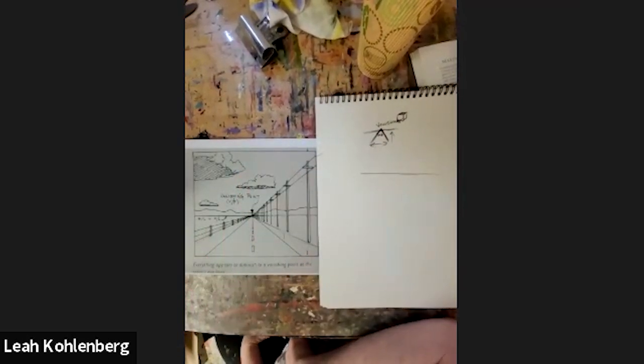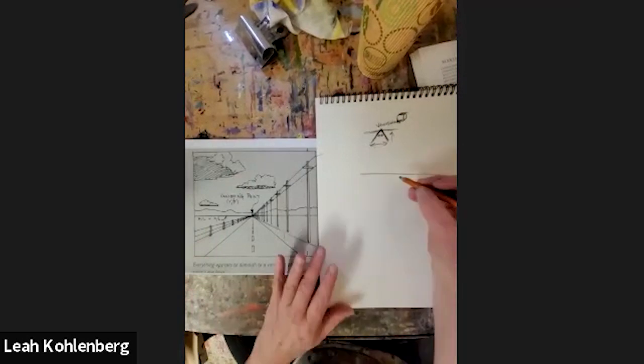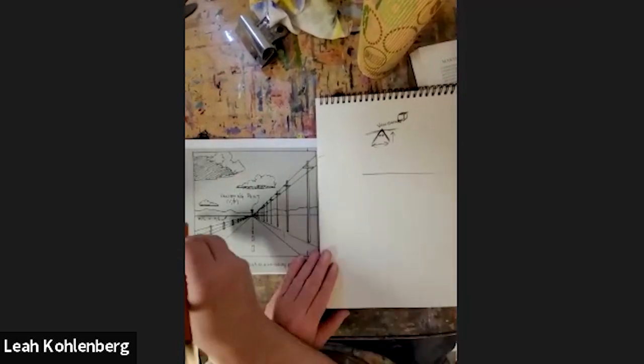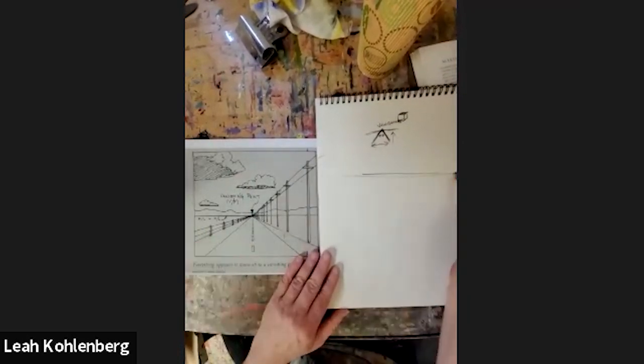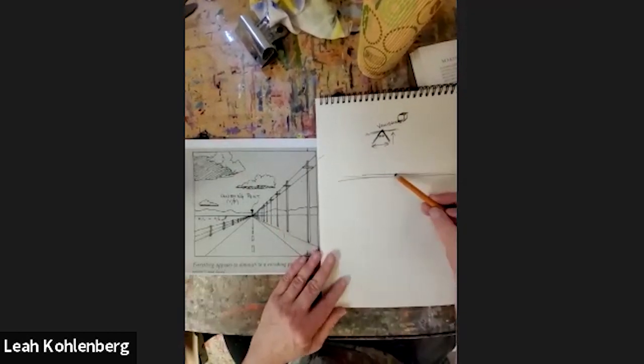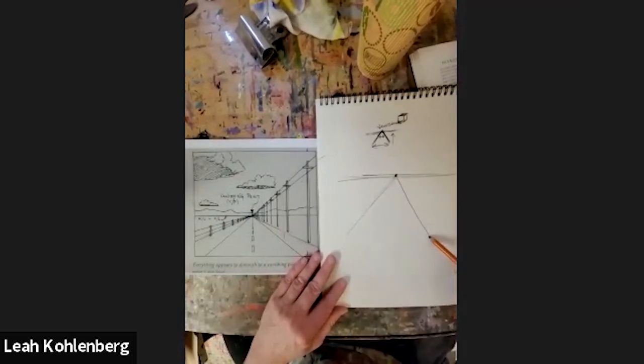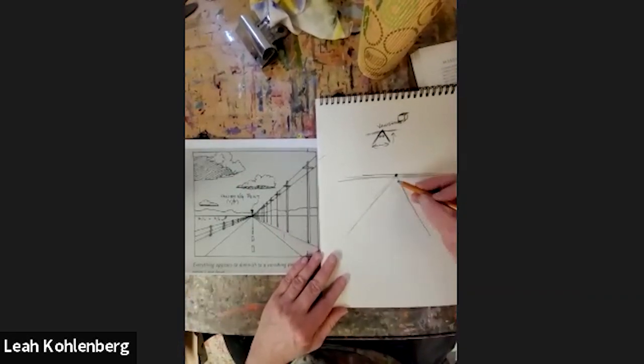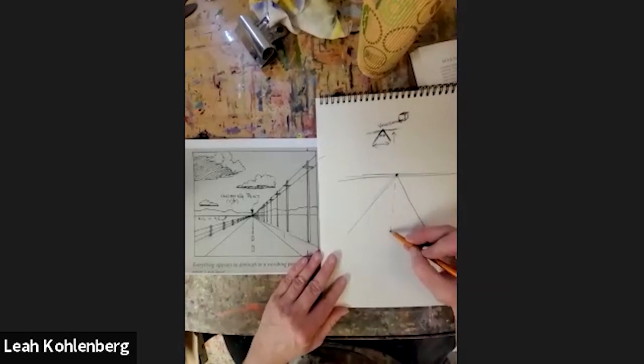Can you see how that might be helpful? When I'm sketching, if I know my horizon line is here and my vanishing point is here, I know that the two lines of my road both go here. This middle line goes straight up.